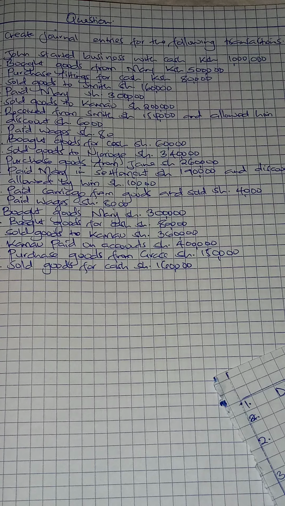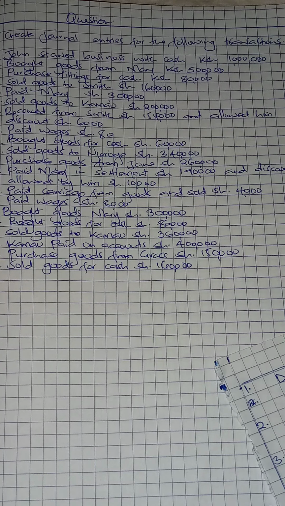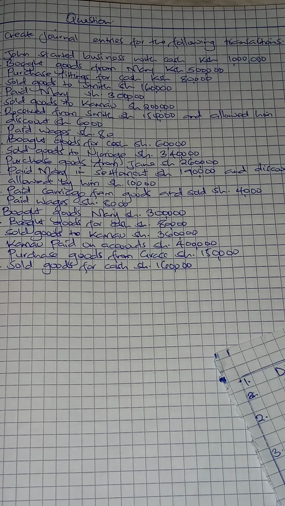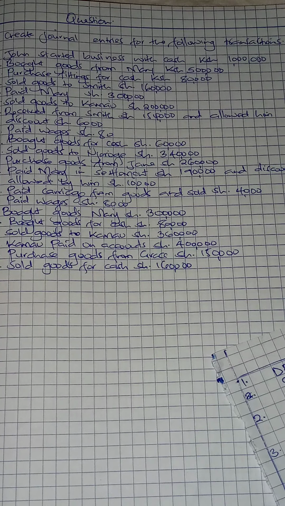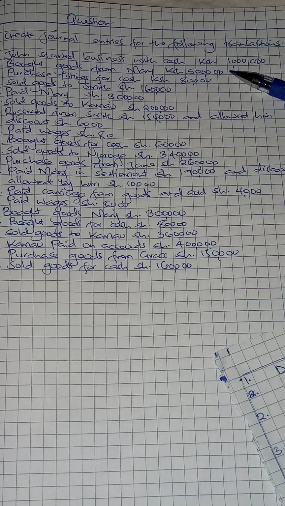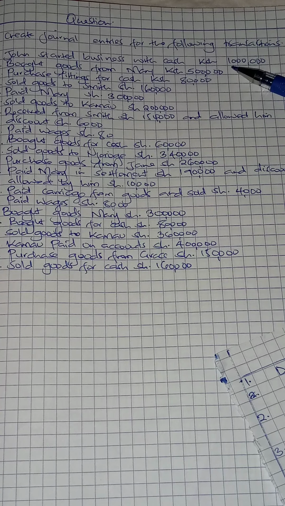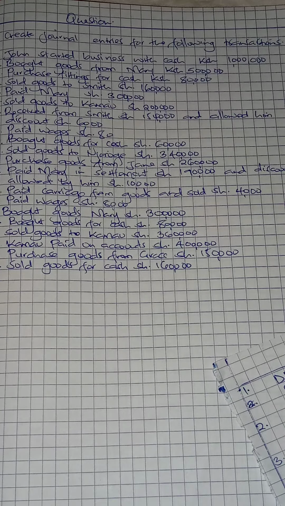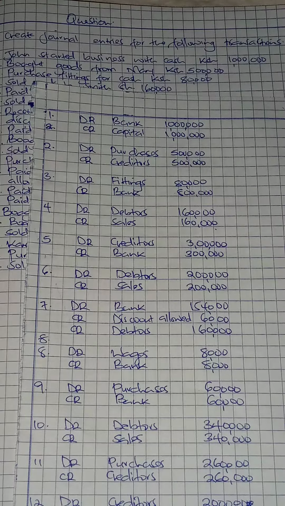Paid Mary 3 million. Remember Mary, number 2 from transaction number 2, we bought goods from Mary worth 5 million. So what was Mary to us? Mary to us is our creditor, we bought goods from Mary on credit. So at this particular point, we have paid Mary. And Mary being our creditor, what are we supposed to do?